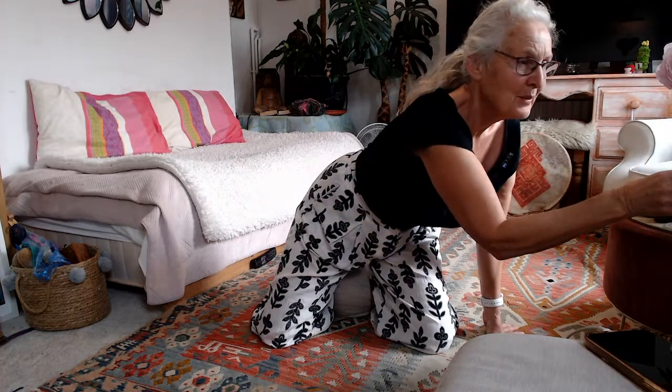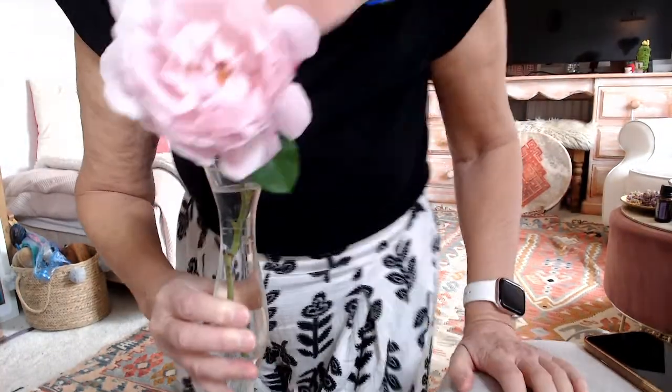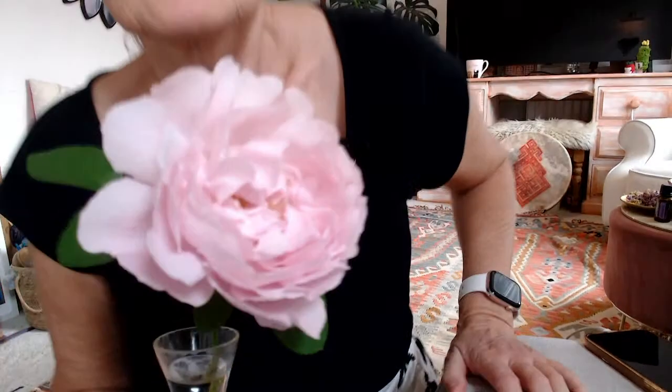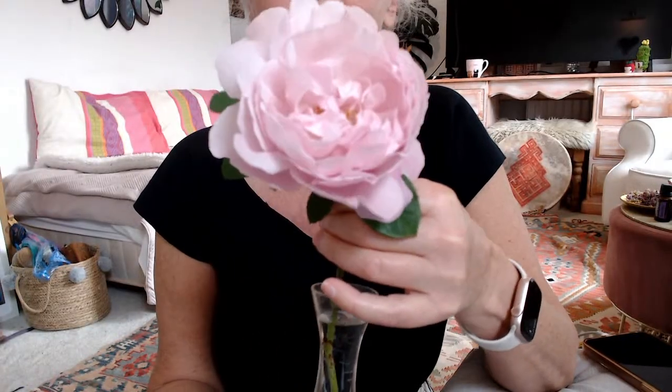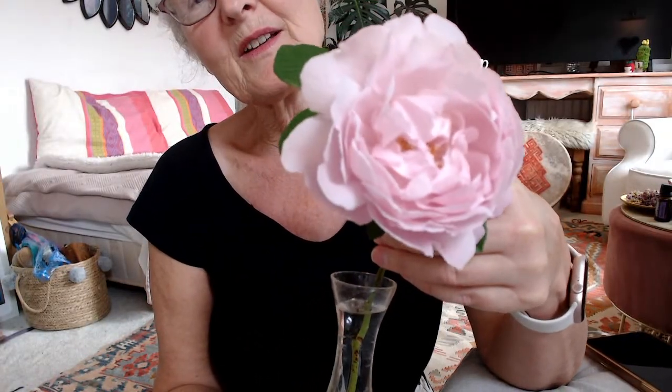I think I'm going to bring the rose to the camera for you. So when you're looking through the eyes of serpent, just seeing the reality of this rose.